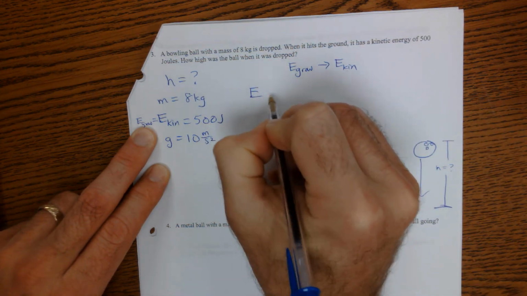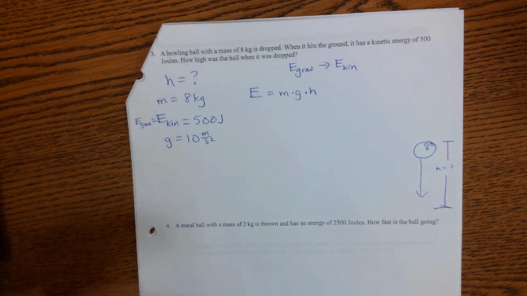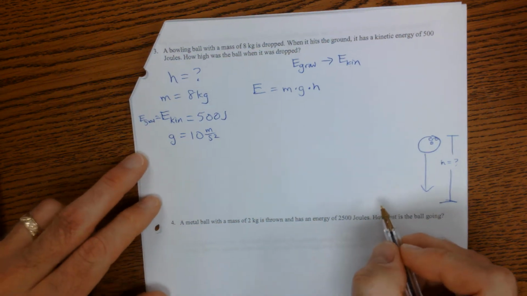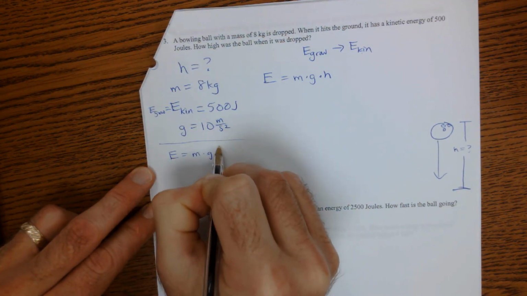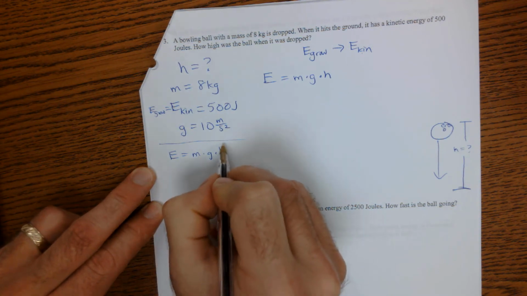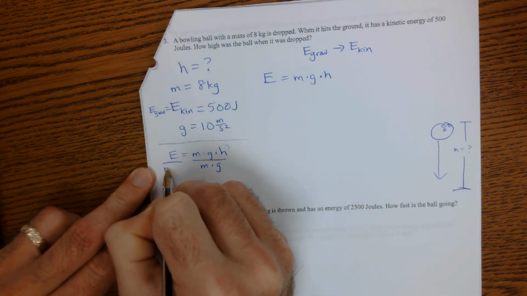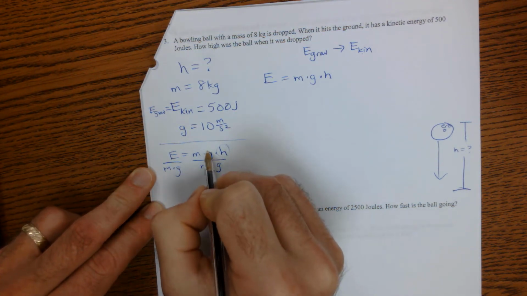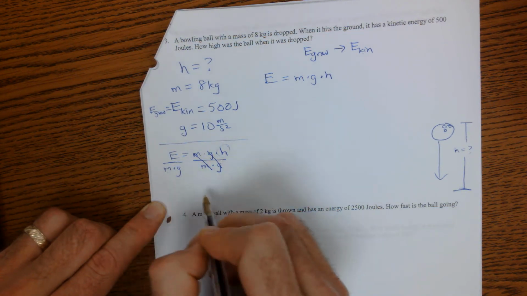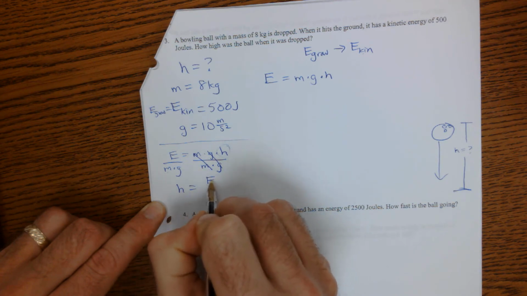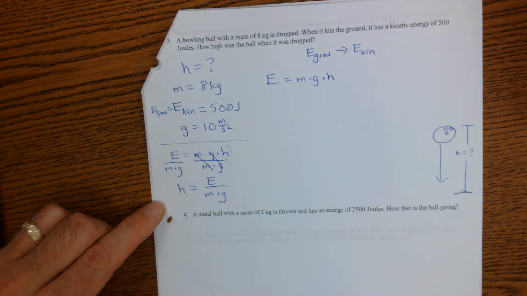So here's the formula we have. Energy due to gravity is equal to mass. Now, I like to have rearranged these formulas, so let's just spend a little time in the corner here. Energy is equal to mass times gravity times height. I'm looking for height, so I'm going to solve it for h. So I'm going to divide by m times g on this side, divide by m times g on this side. These will cancel, and I'm left that height is equal to energy divided by mass times gravity. So I'm going to rearrange that to get a formula that I can use, and I can keep that and use it anytime I want.